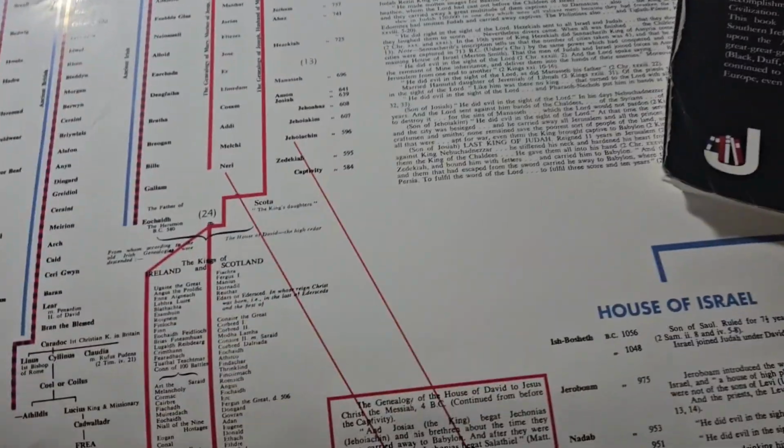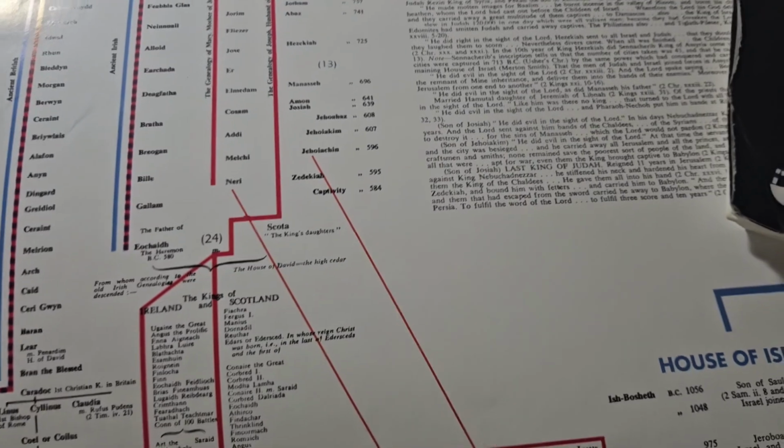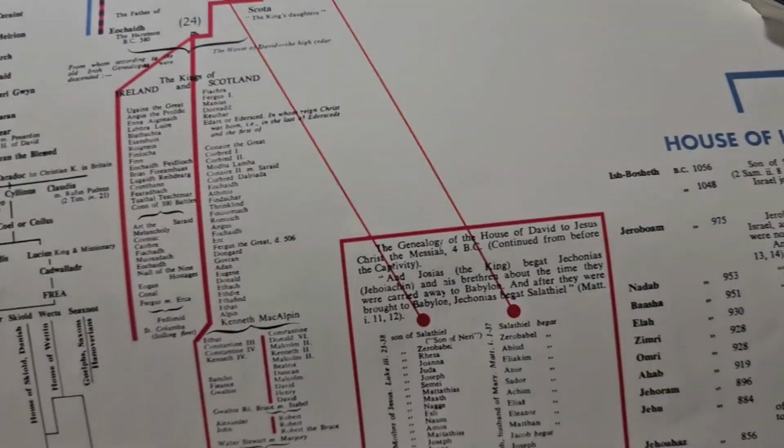And then, you know, all these different factions here in the Americas try to get you to go left and get you to go right.